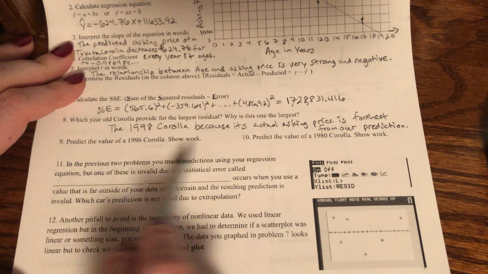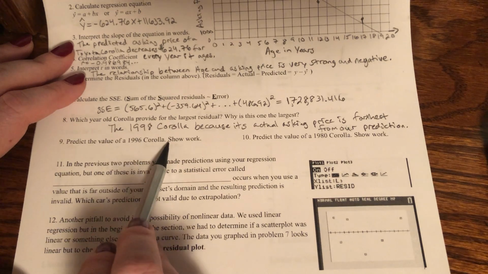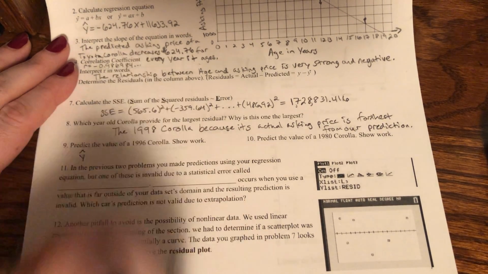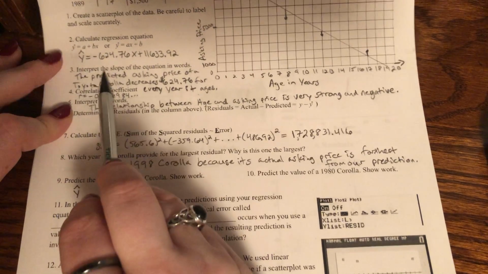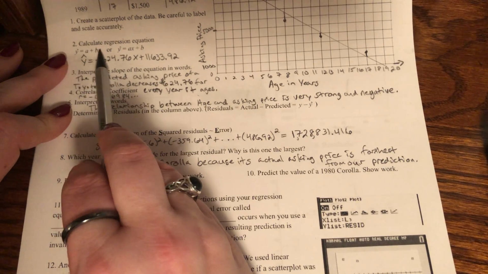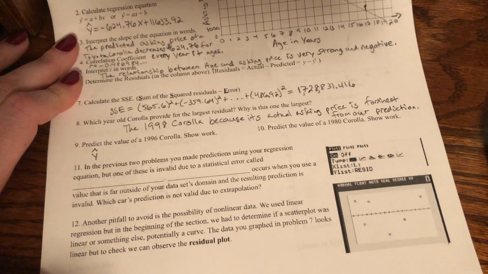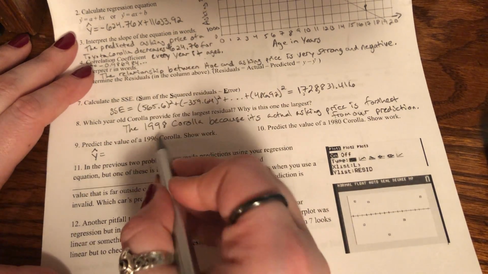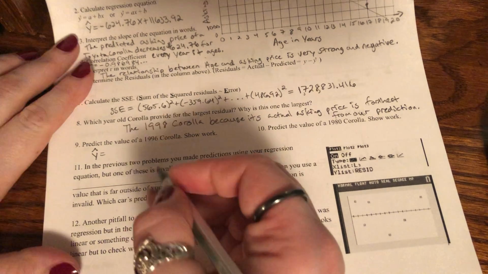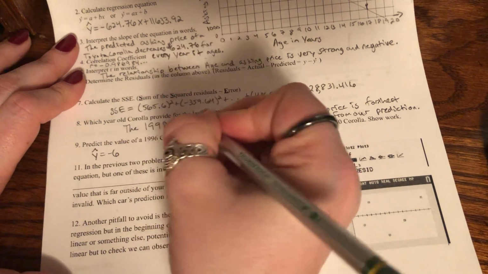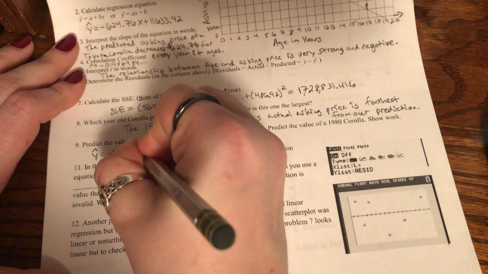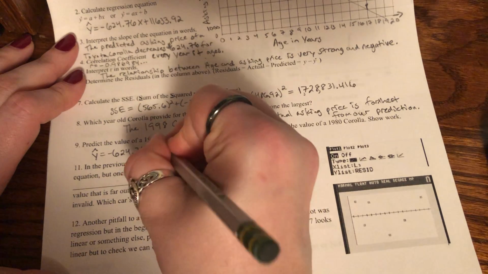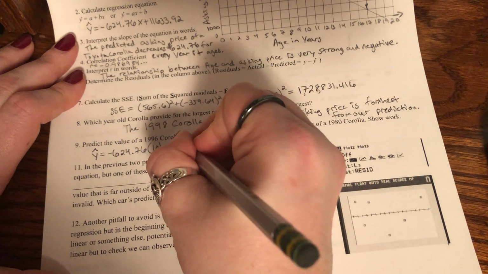All right, now we need to predict the value of a 1996 Corolla. All right, we need to show our work. Now, when you're finding your predictions, make sure you put that hat on that Y, because we're going to be using our equation, and our equation had the hat on the Y. So we need to make sure that we actually put the hat on the Y over here. So 1996 would be a 10-year Corolla. So I'm going to take my equation. So negative 624.76 times 10 plus 11633.92.